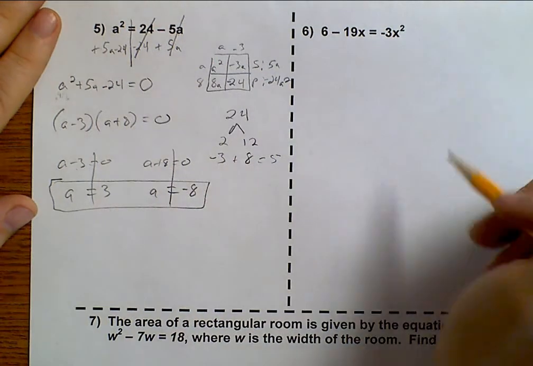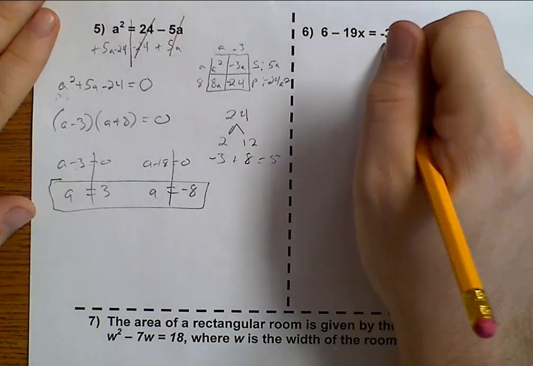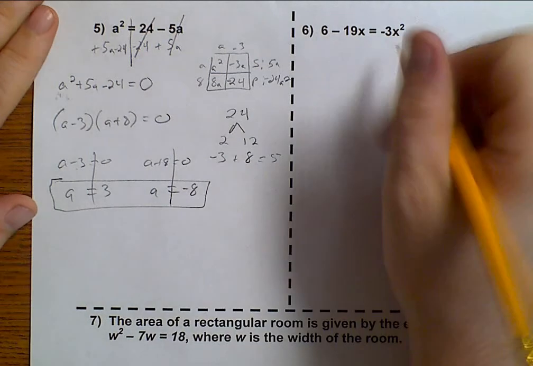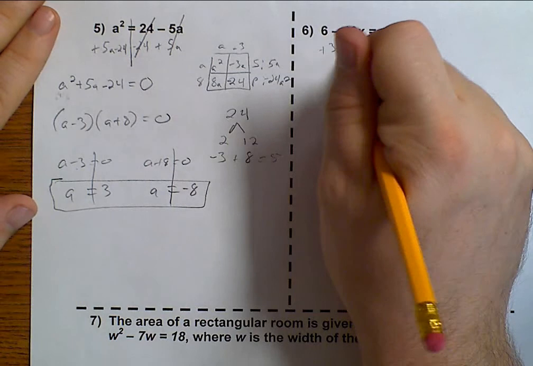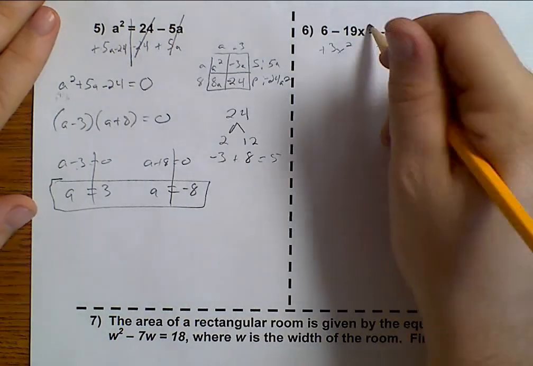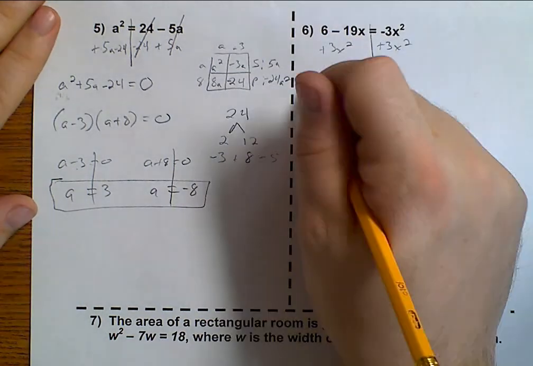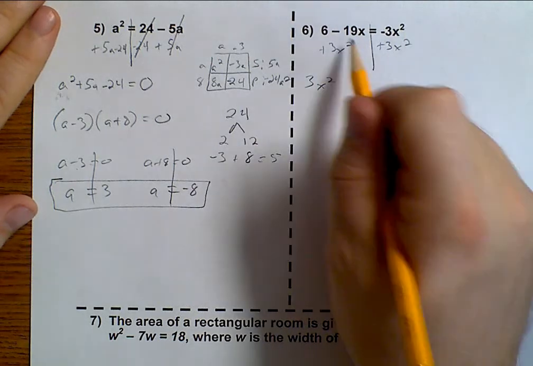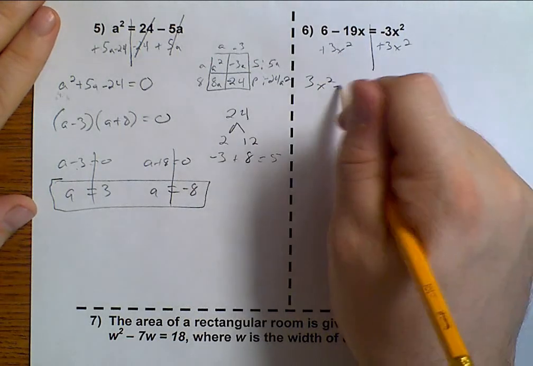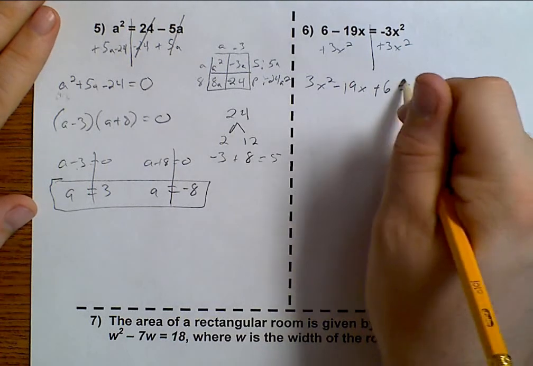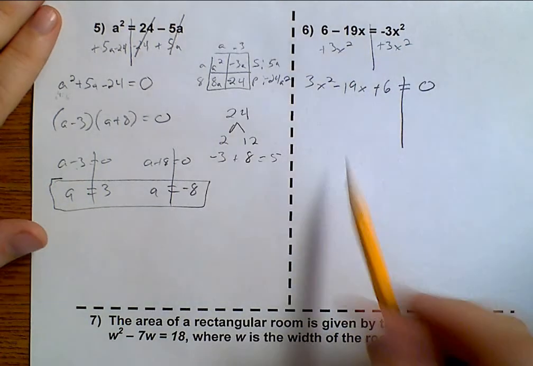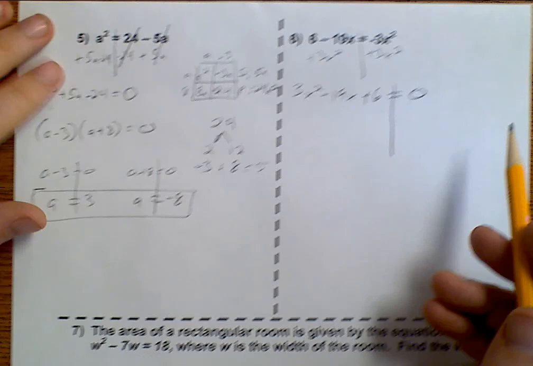Now, I want my squared term to always be positive, so I'm going to add 3x squared to both sides. And so I get 3x squared. I'm going to go ahead and put this minus 19x first, plus 6 equals 0. The reason is this puts it in a format that I am familiar with.